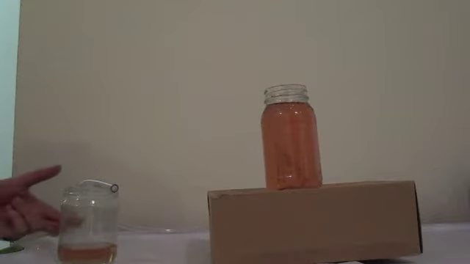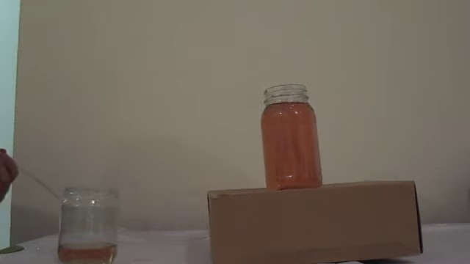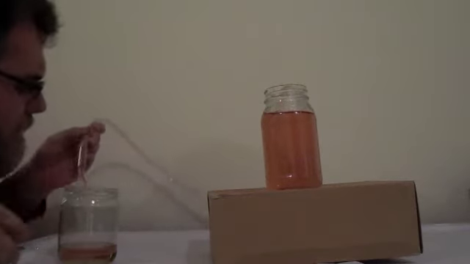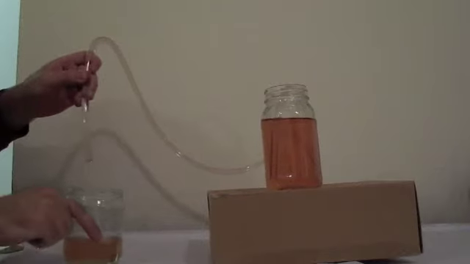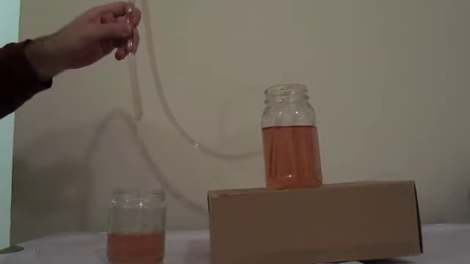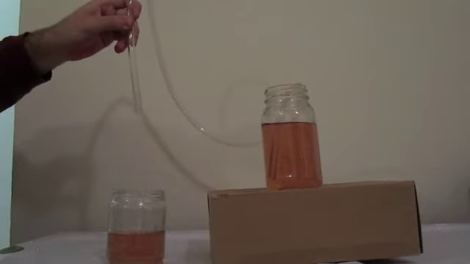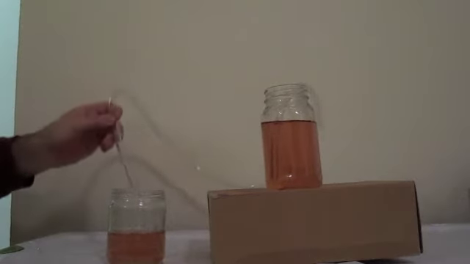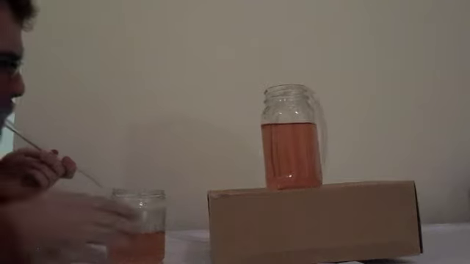A siphon works because of gravity. The water is essentially falling out of a very weirdly shaped hole. The water will continue to flow until the hole is brought above the water level, or until the water levels of each of the reservoirs reach the same height.